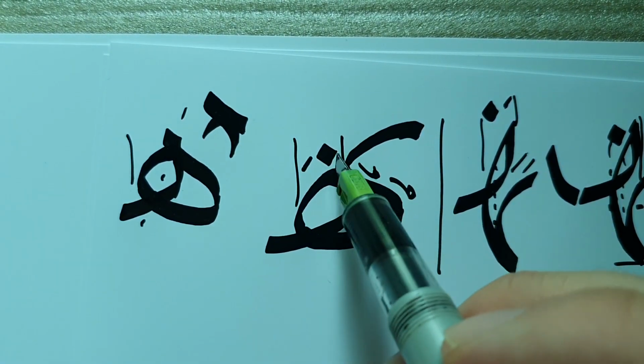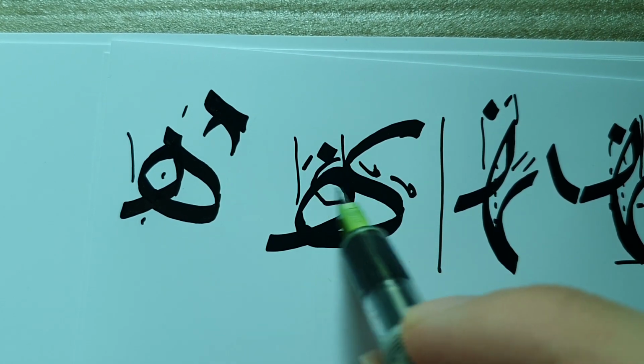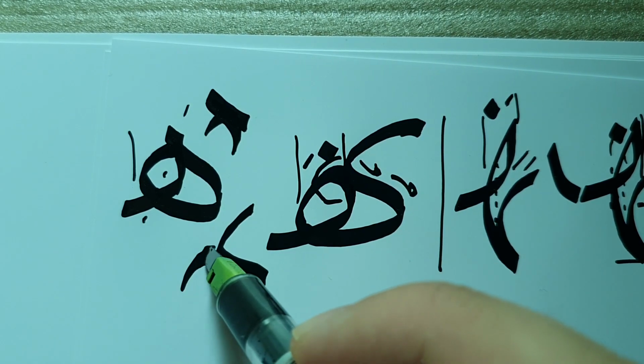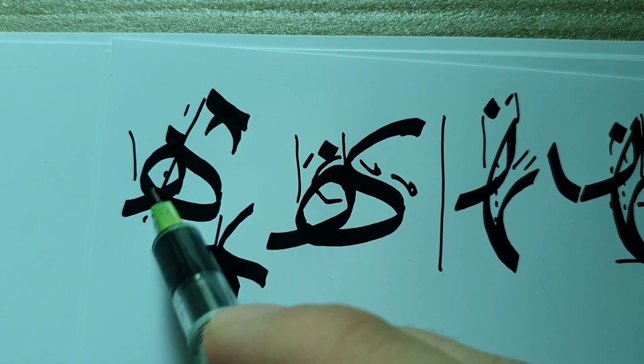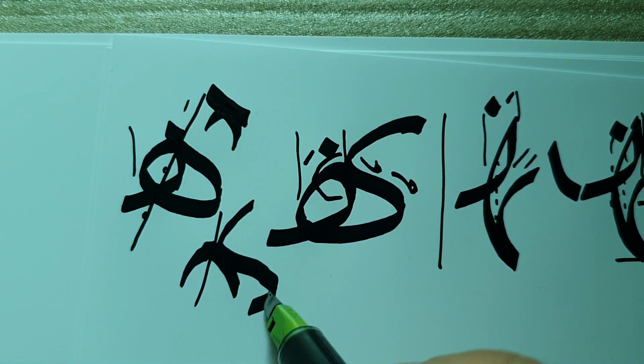Meanwhile, here it extrudes outside, as you can see here. So this top shape is actually outside. It starts rotating back here. Meanwhile, in the beginning of the word, it comes inside the hat.